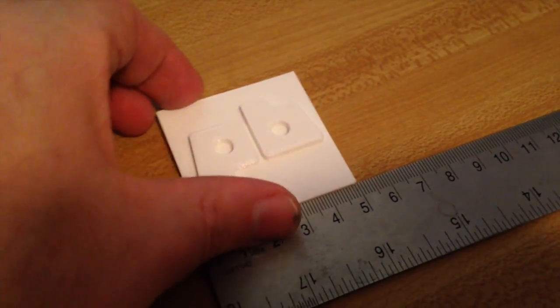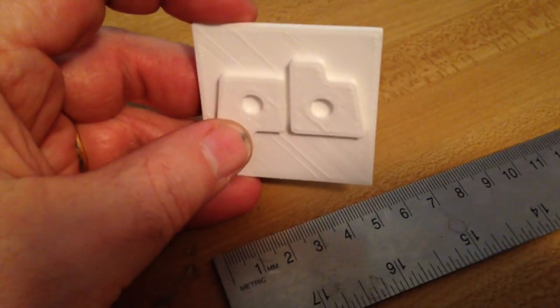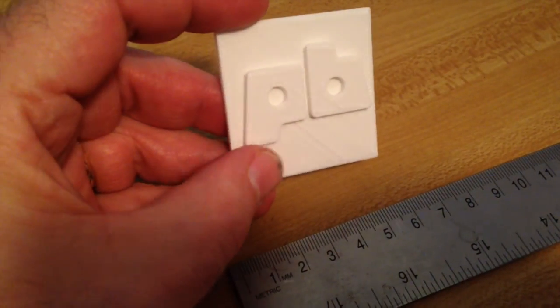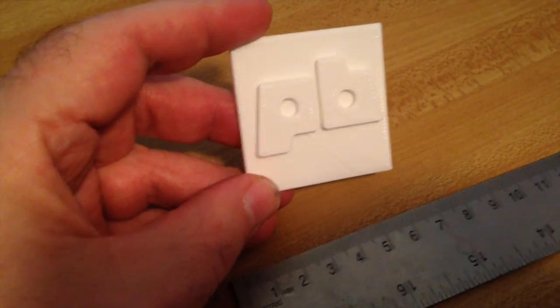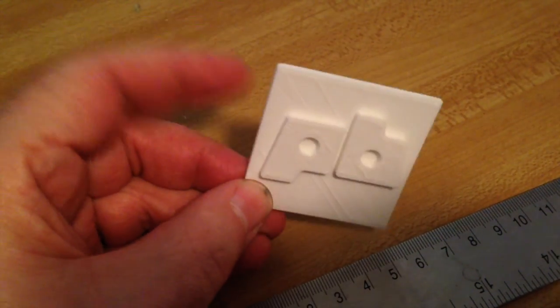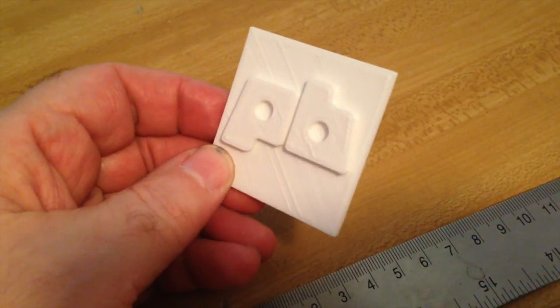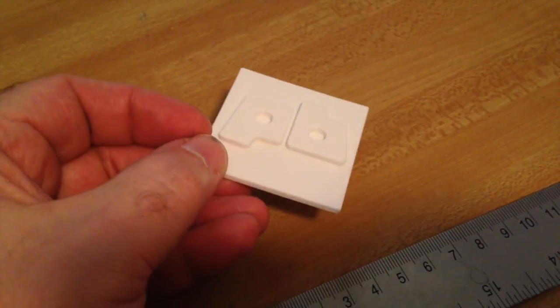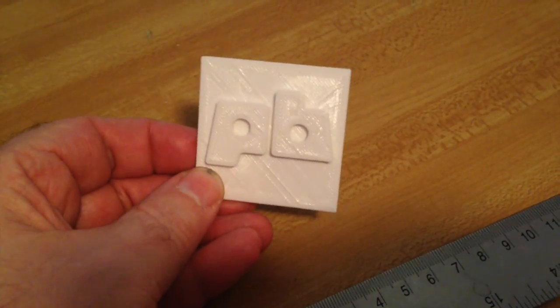But you can see it printed up fairly well. I still have a lot of work to do as far as learning how to use my 3D printer. I haven't had it very long. But this was the model that you saw created. No alterations, no scaling. This is exactly the way you saw it.